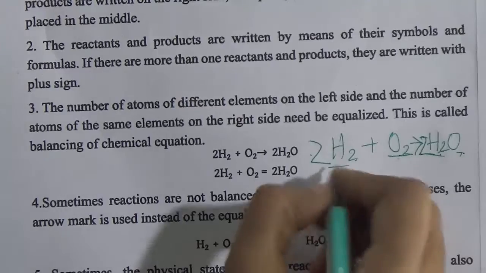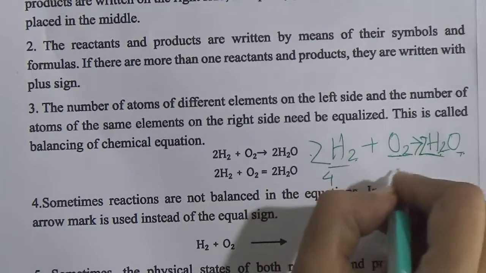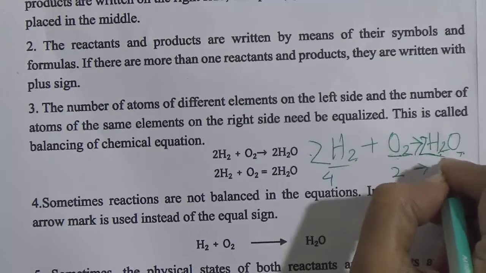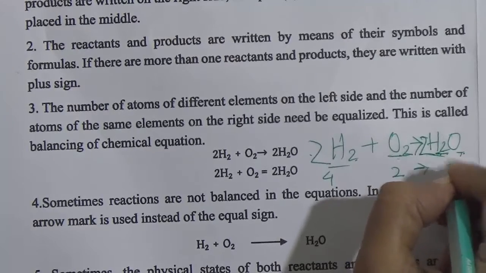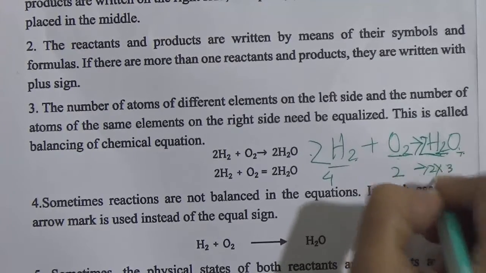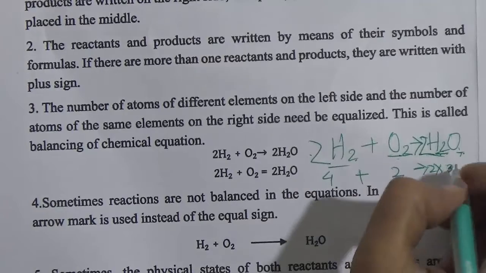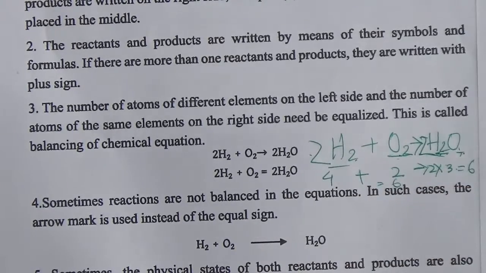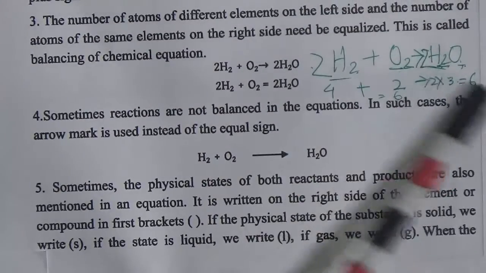That means here 4 hydrogen atoms and 2 oxygen atoms, and here there is 2 hydrogen plus 1 oxygen, multiply 2, multiply 3, that means 6. Here also 6, that means on both sides there are 6 atoms, that means it is equalized.